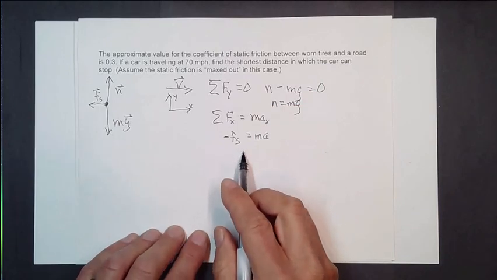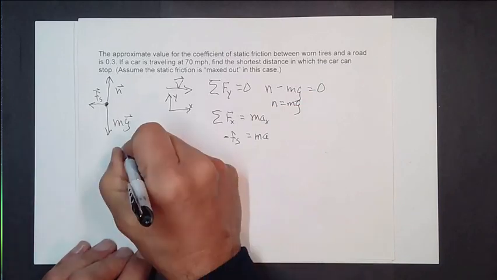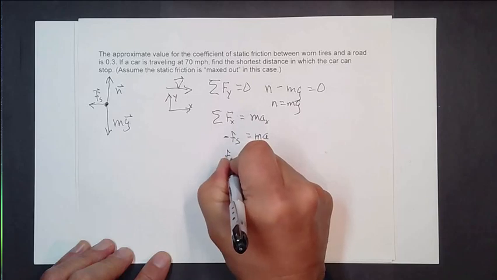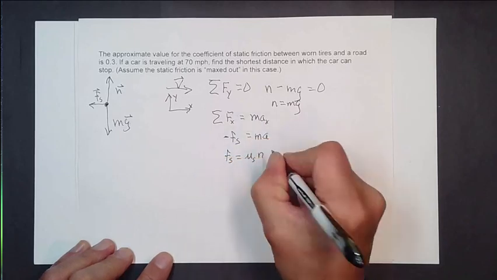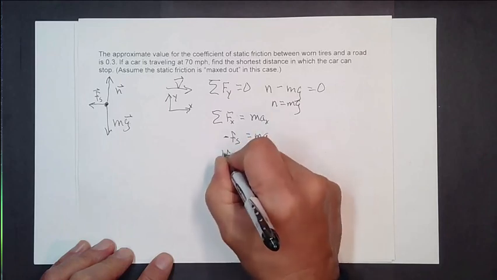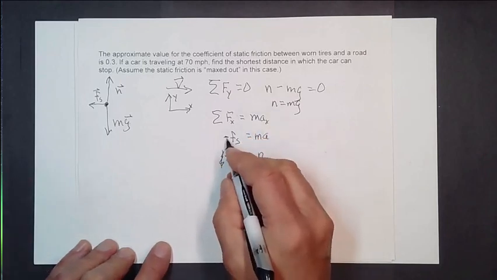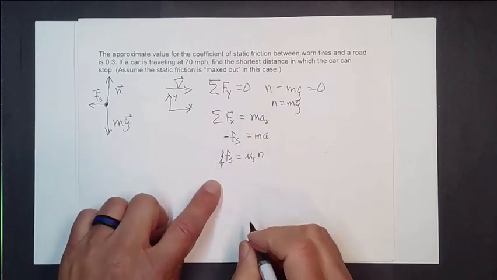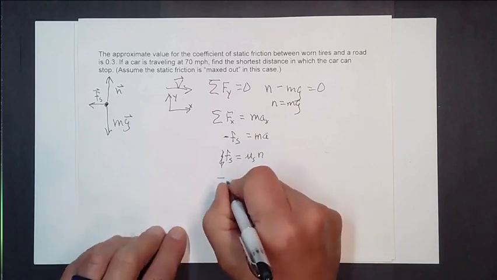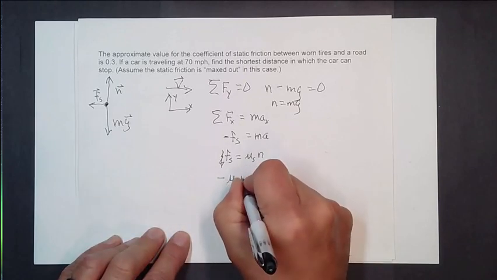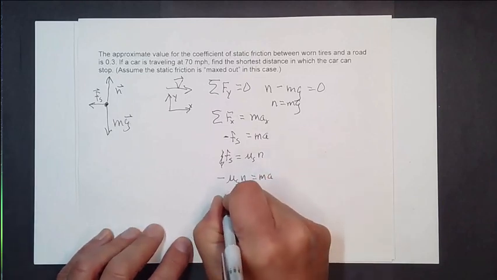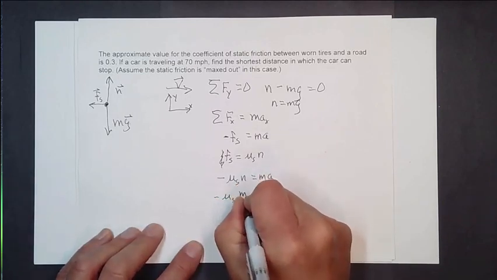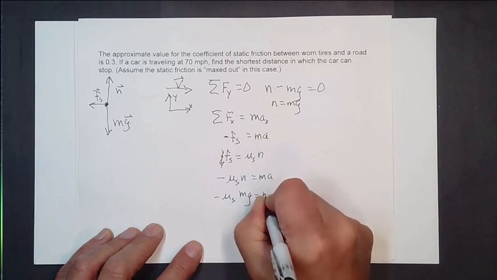Okay, well, F sub s, when that's maxed out, will equal mu sub s times n in magnitude. Actually, I've kind of got it taken care of with that minus sign there. And so minus mu sub s n equals ma, minus mu sub s mg equals ma.